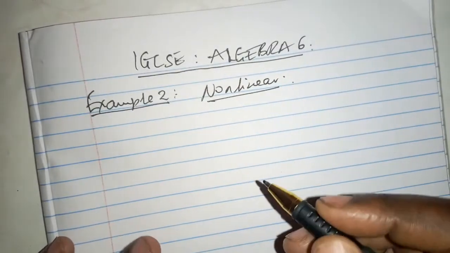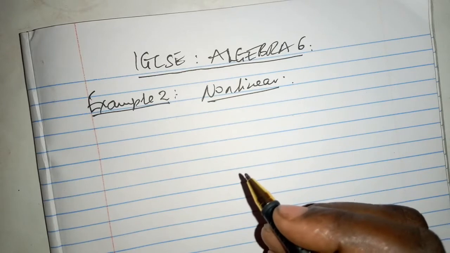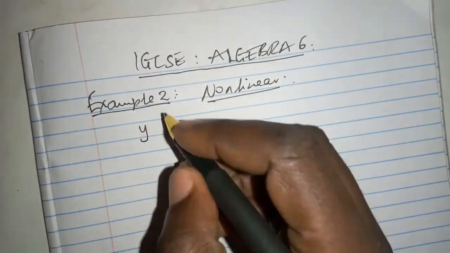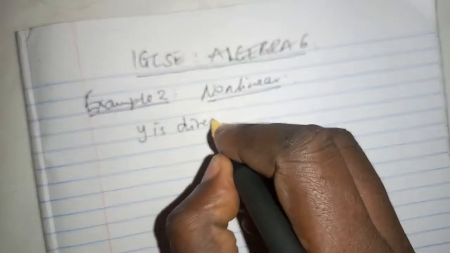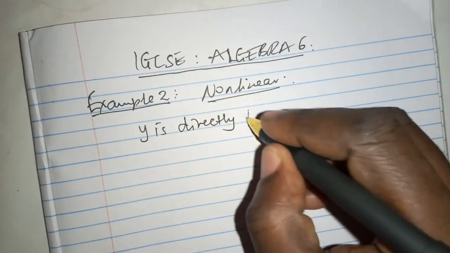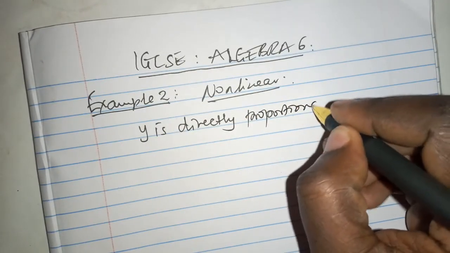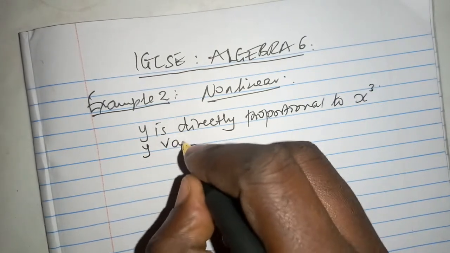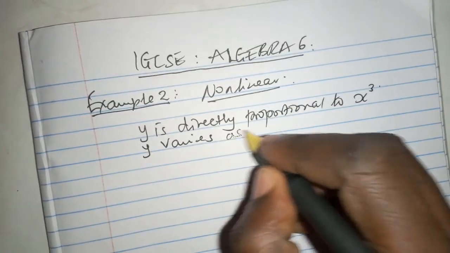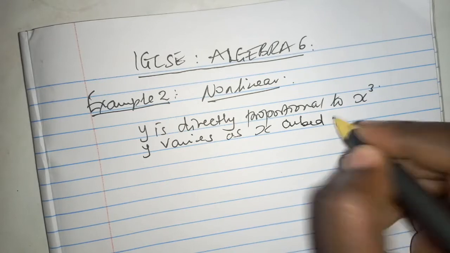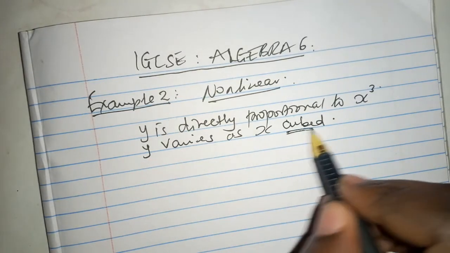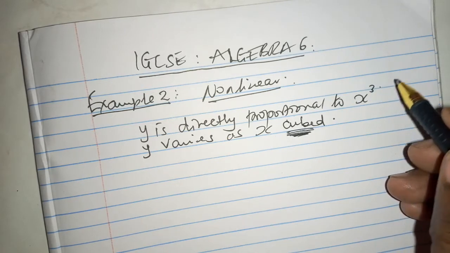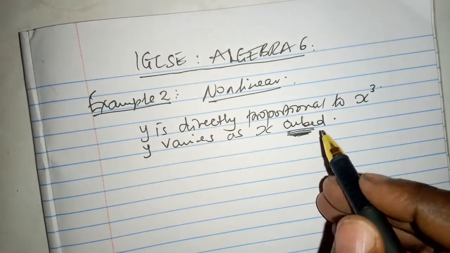You will be given all the details as far as the question is concerned, and you will just be told y is directly proportional to x cubed, and y varies as x cubed. The cubed here is quite important, and it's the same thing that is seen over there. It's very, very important. And both statements can mean the same thing.